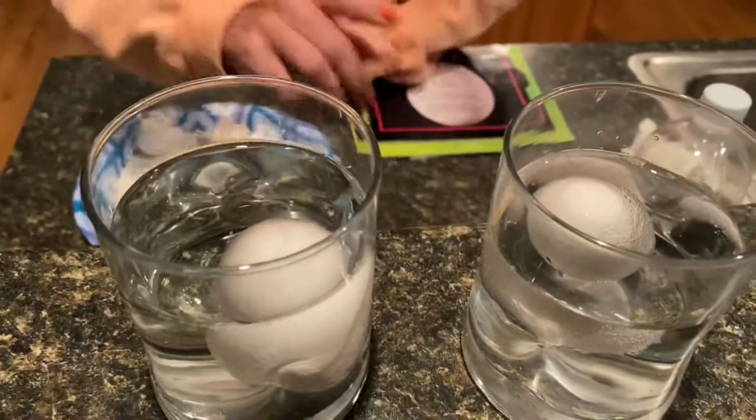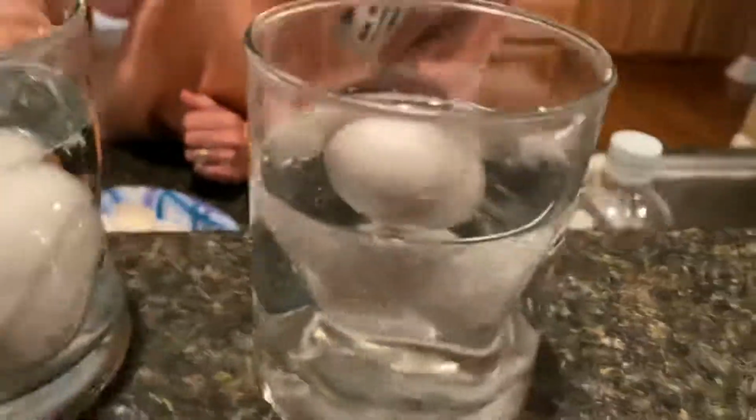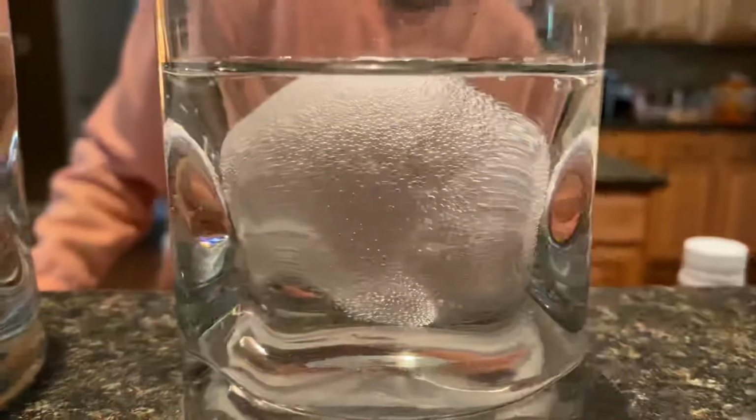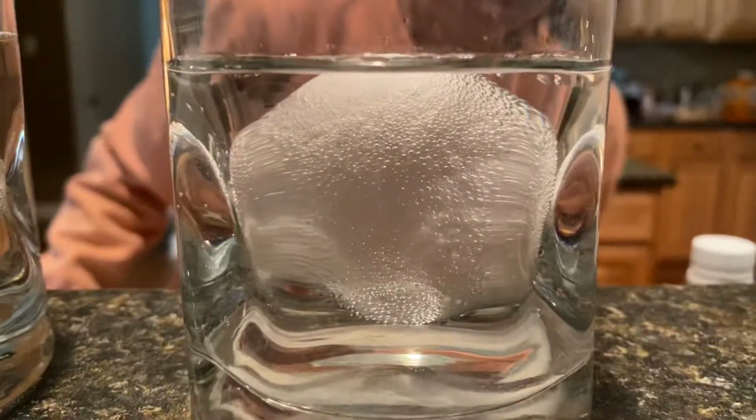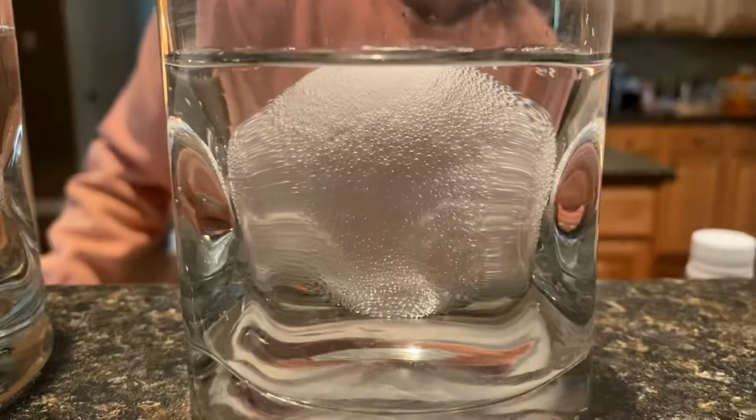If you wanted to do it at home, make sure that you have yours sitting in there and you can look real close and see the bubbles going on the sides of the shell. You can see it's starting to take it off. It'll be interesting to see what happens to yours.